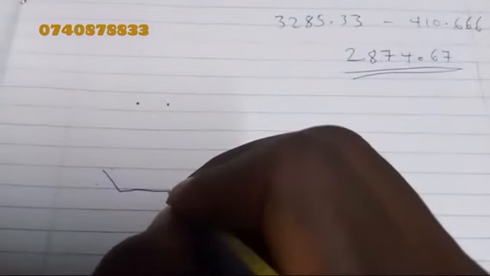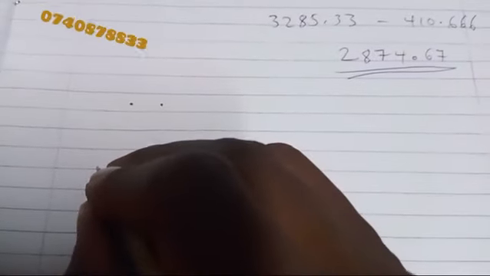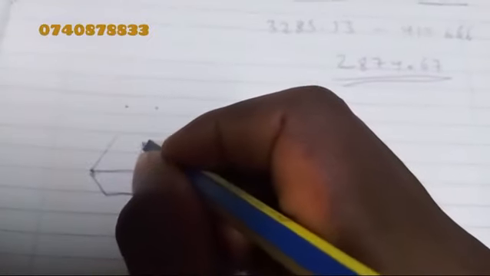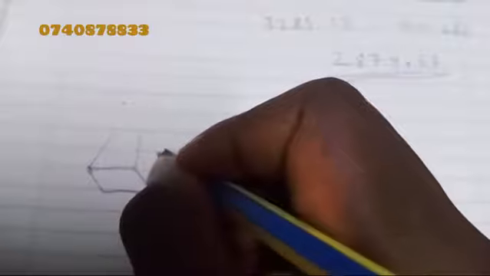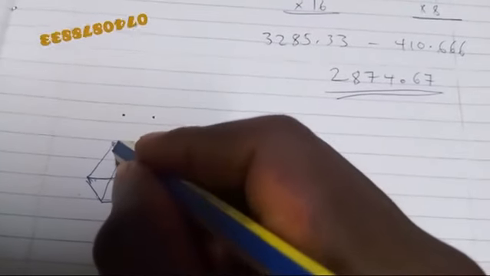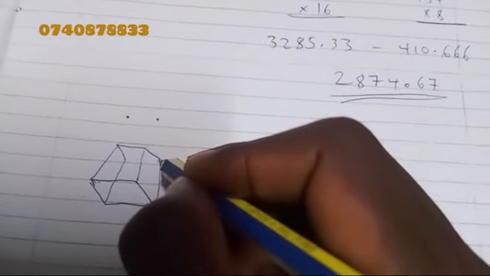So we have a square base like this. Then still where it joins up, you'll get this when it is like this.